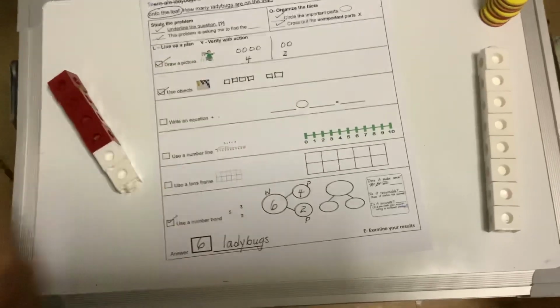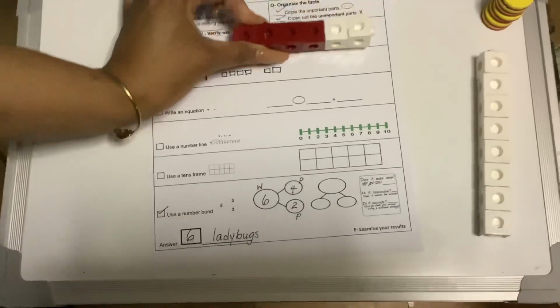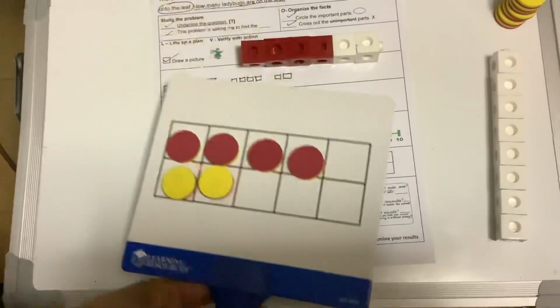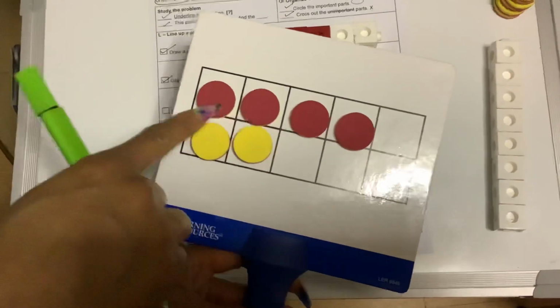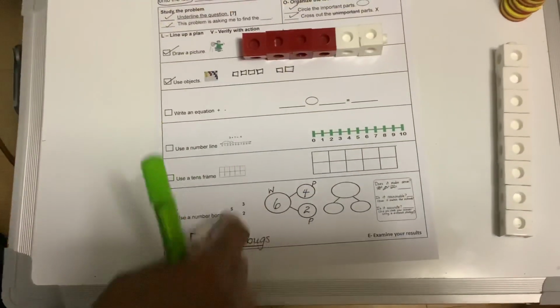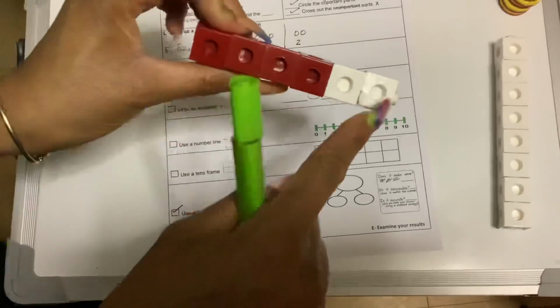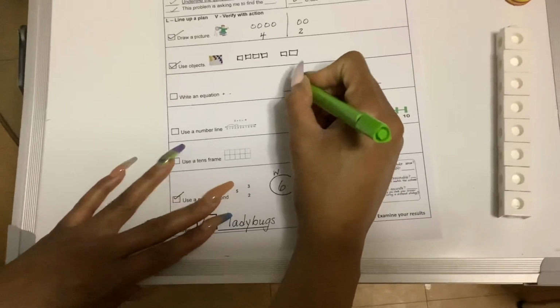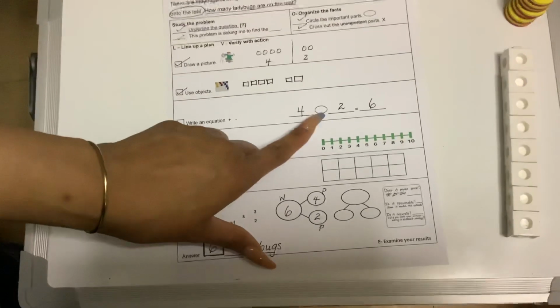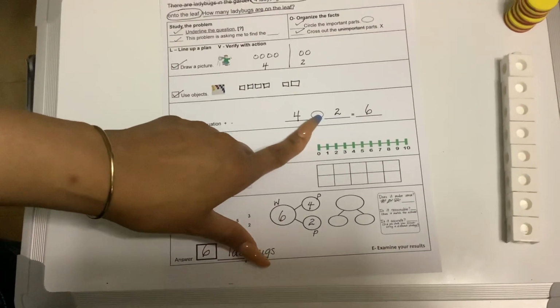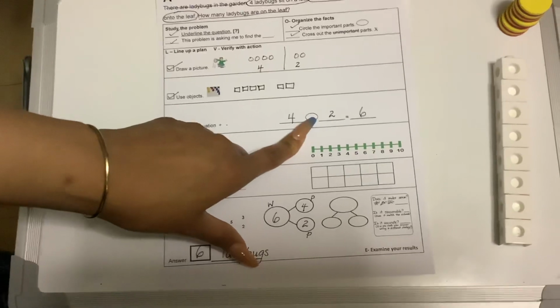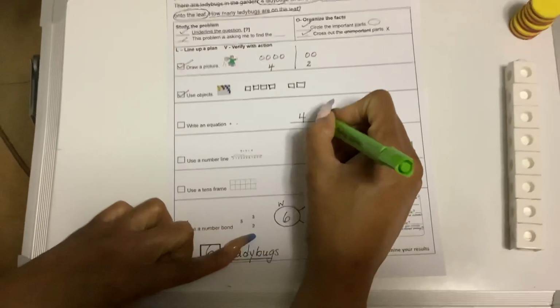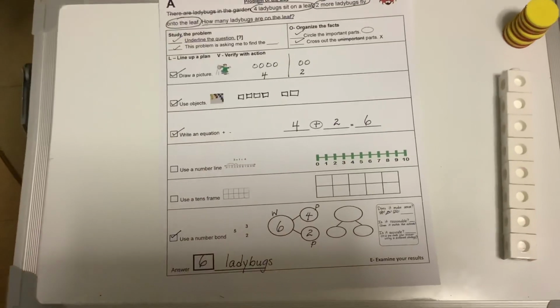Let's jump back to our equation. What were our parts? Look at our cube. And look at our 10 frame. They're almost the same, right? We had the 4 and the 2 on the 10 frame, and we had the 4 and the 2 more using our cubes. So it's 4 and 2. We know we got 6. Let's think about what sign we put here. It is a putting together problem. So we use the plus or the addition sign. That looks like a little T.